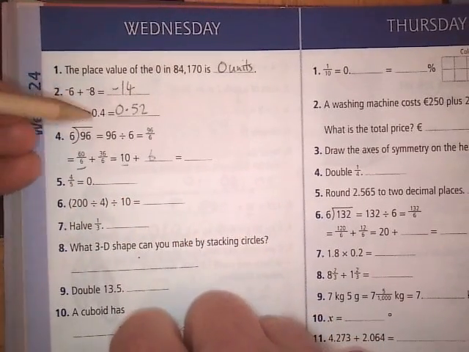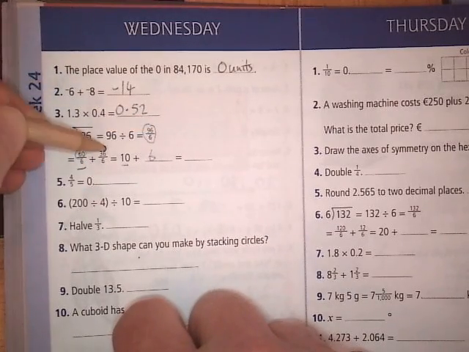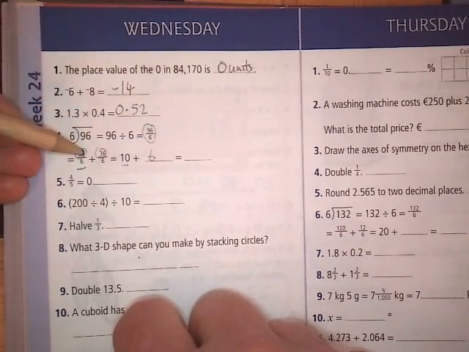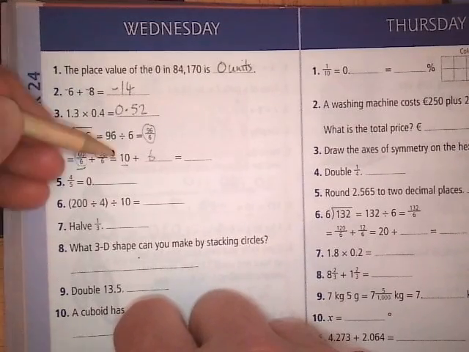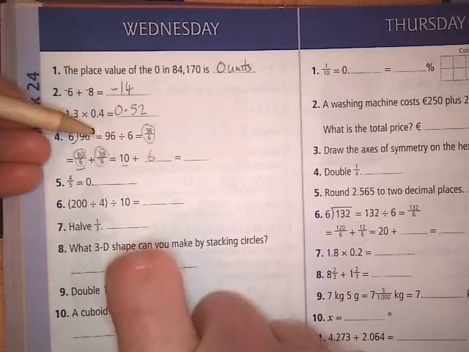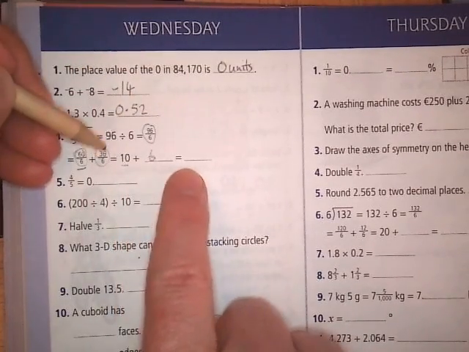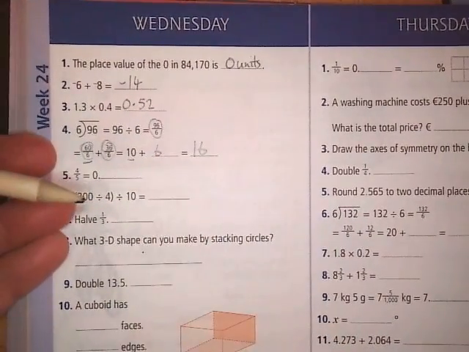So anyway, what you're doing is 96 over 6 here. What I've done is broken it up into 60 and 36, because 60 plus 36 is 96. So this is actually okay. The reason they've put 60 over 6 is that 60 divided by 6 is 10. So you've got 10 plus 36 over 6, which is 6, because 36 divided by 6 is 6. So your answer in total is 16. And if you figured that out, fair play, check.